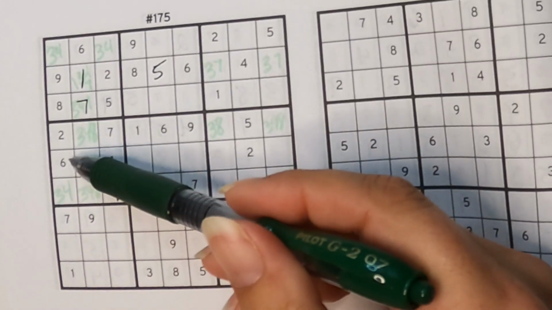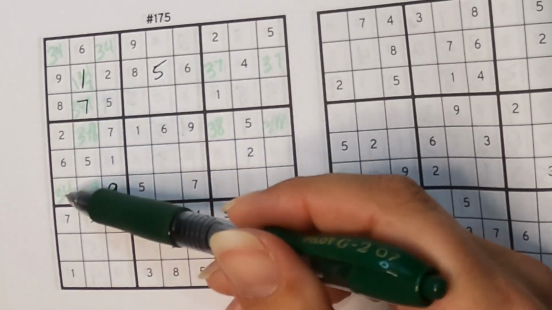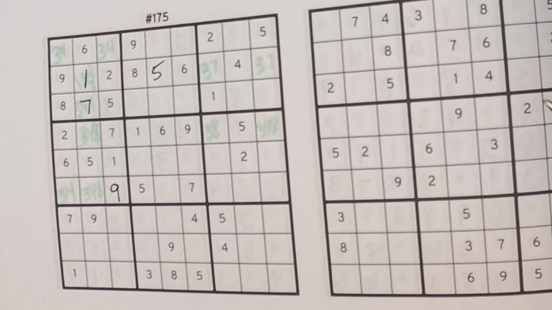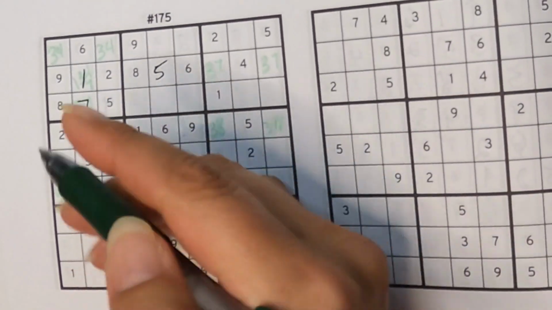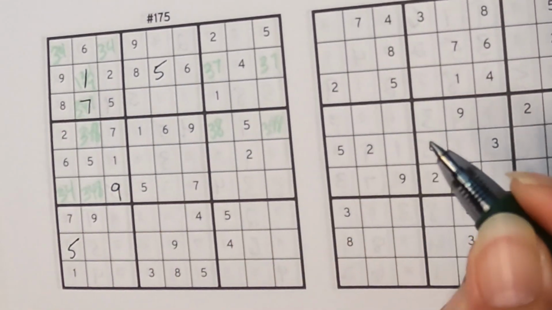If we look at this column, we're missing 3, 4, and 5, but the 5 can't be here or here, so our 5 must be here.